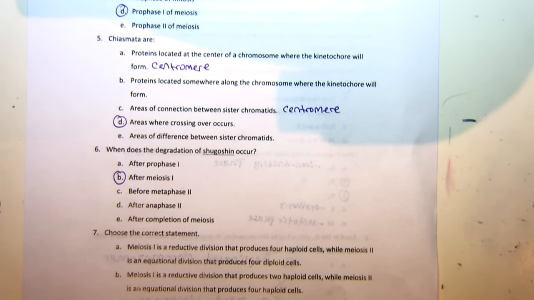Okay? If we got rid of it before that, we'd have problems, because our sister chromatids would start separating before they should. And we don't want it to happen too late, because then our sister chromatids wouldn't separate in time. So we want to get rid of the Shugoshin after meiosis 1.